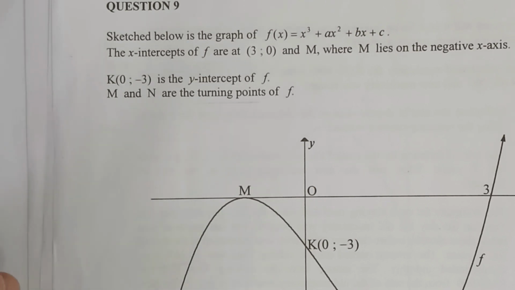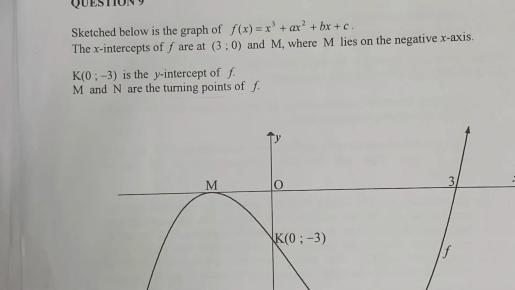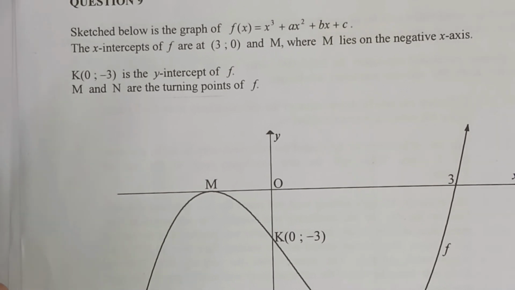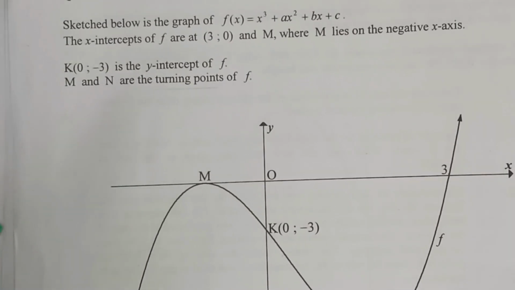Today, I think we're gonna focus more on the calculus. That is question 9, the one that deals with the graphs. So we're gonna discuss a few questions. Question 9. Anyway, let's get into it.